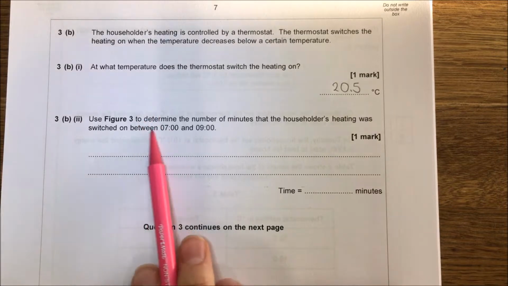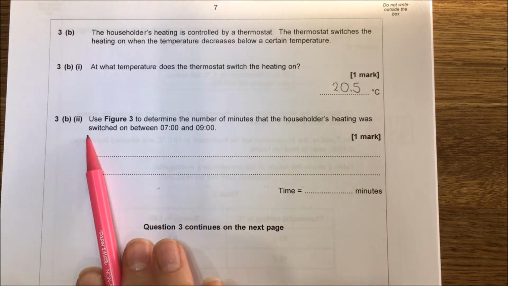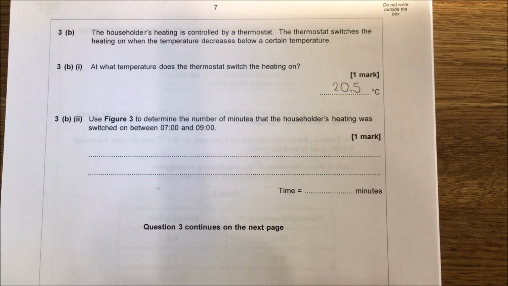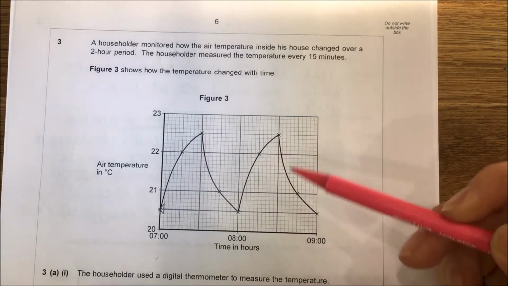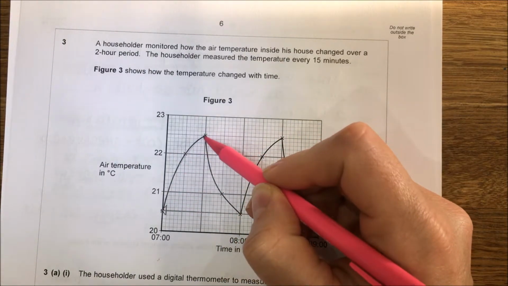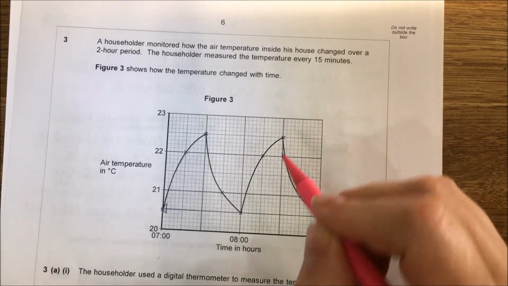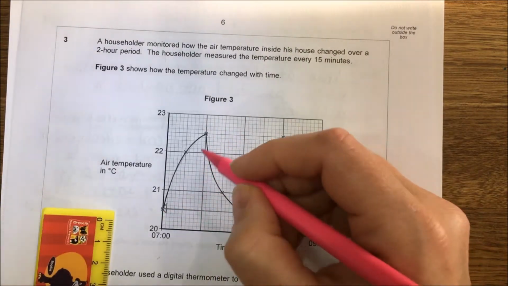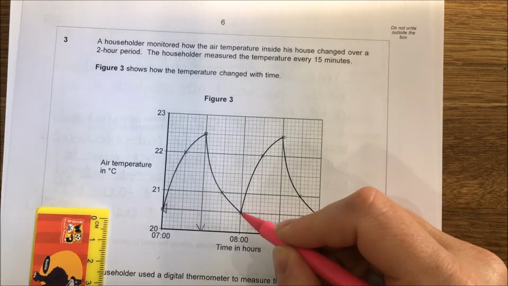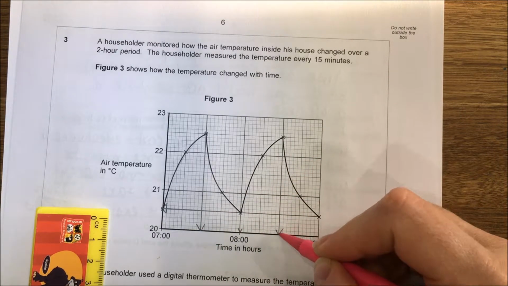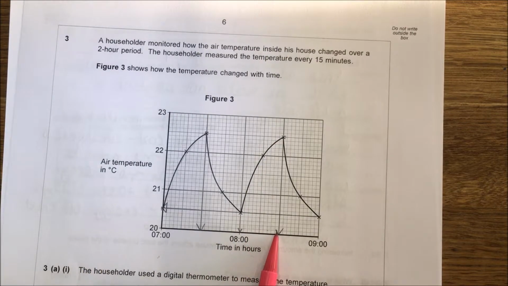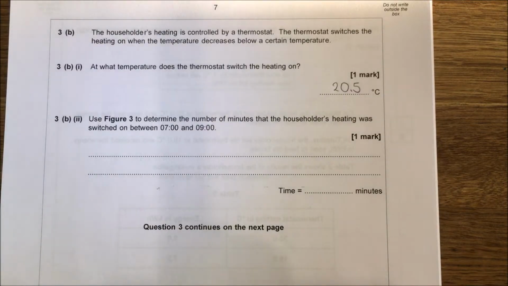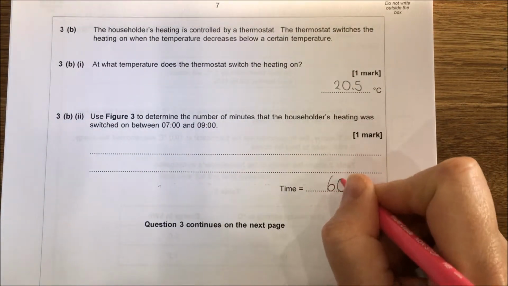Use figure 3 to determine the number of minutes the householder's heating was on between 7 and 9 o'clock. So if we have a look, it goes up and then it drops down, it goes up and then it drops down. So I'd assume the heating is on at this point here and then gets switched off, and on again here and gets switched off. So it's going to be on from this point to this point here, and then again here until this point here. Okay, so it's these areas that we need to try and measure. So from there to there is an hour, so that's half an hour plus another half an hour. That makes 60 minutes or 1 hour. We know our time in minutes, so it's 60 minutes.